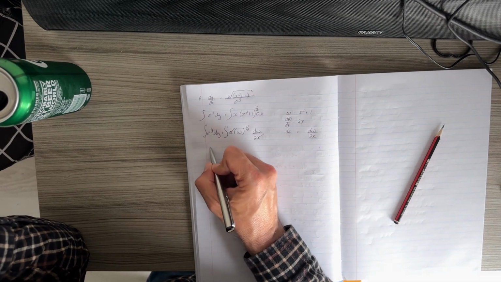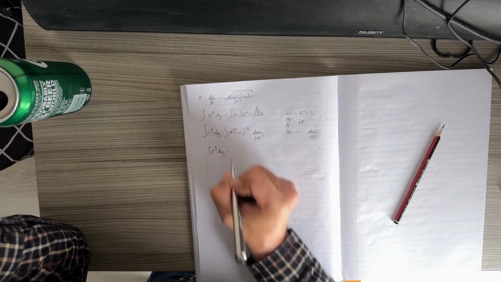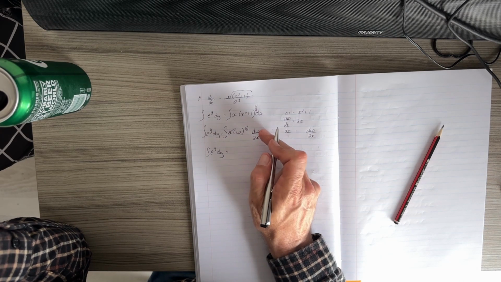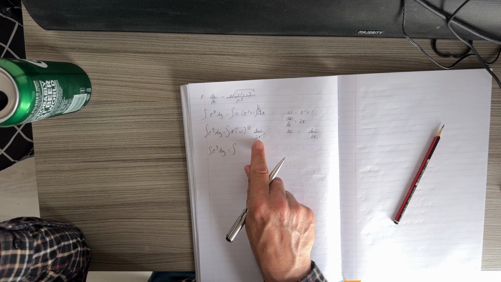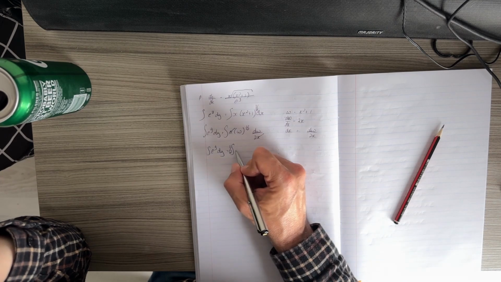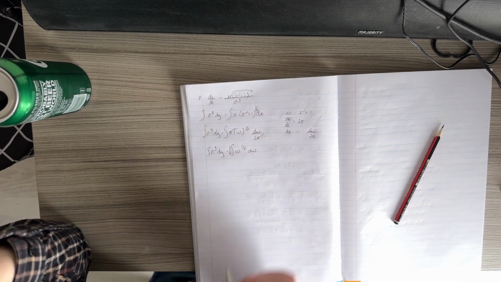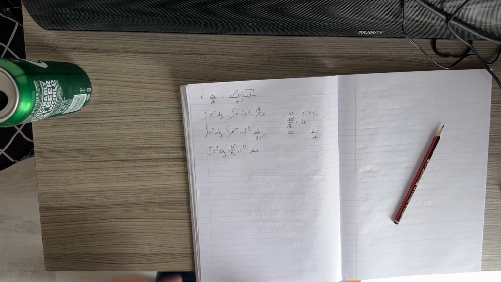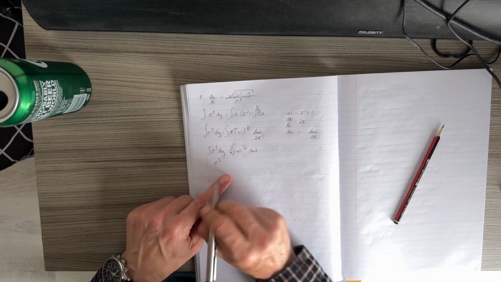If we make this neater, we've got e to the y dy equals, well, we've got a half, because remember that's 1 over 2 now. Let's take that half to the front, integral of w to the half dw. Well, the integral of e to the y is just e to the y.